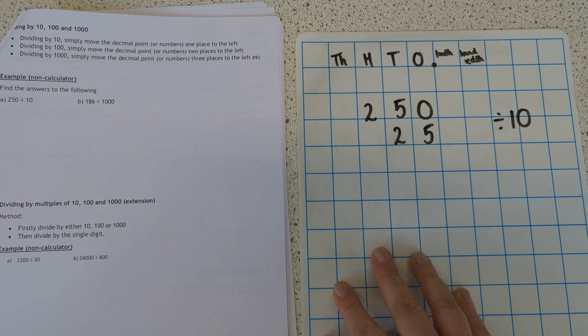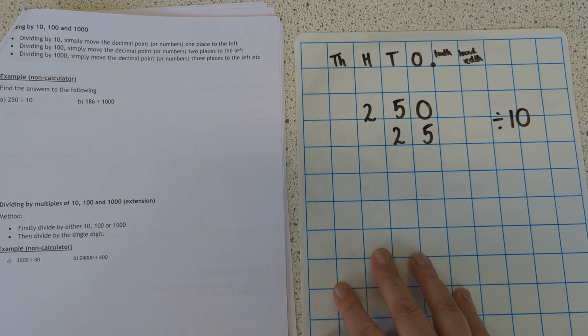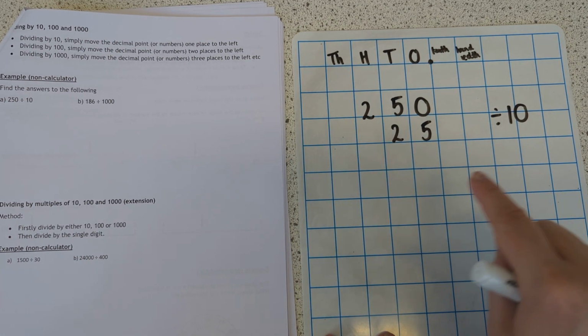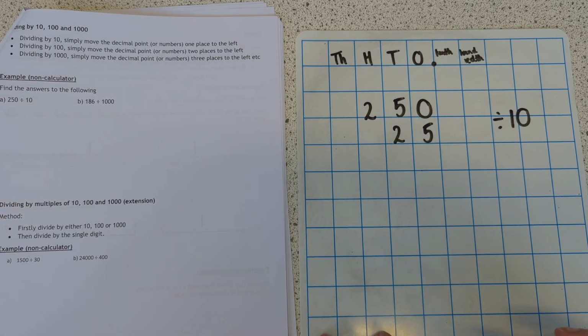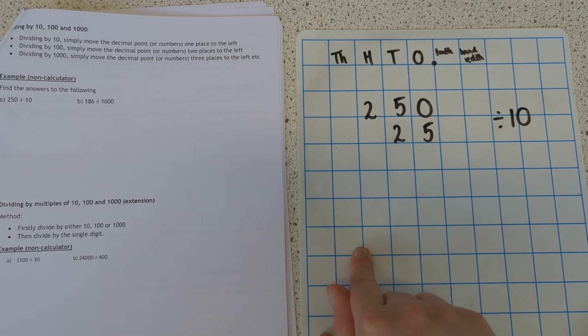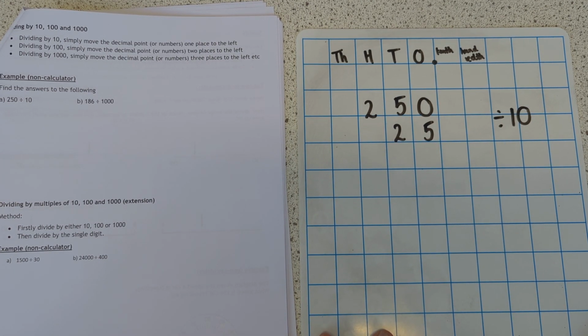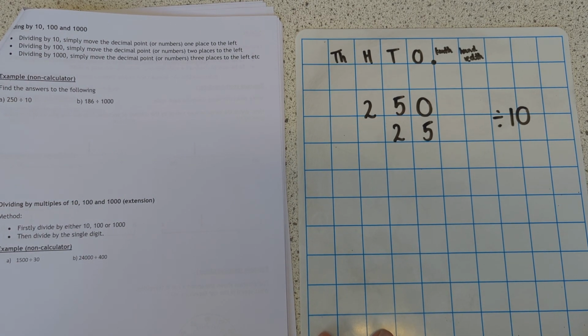When you were multiplying by 100, you moved your numbers 2 place values to the left. When you were multiplying by 1,000, you moved your numbers by 3 place values to the left. It's exactly the same with division, but you're just moving them to the right instead.